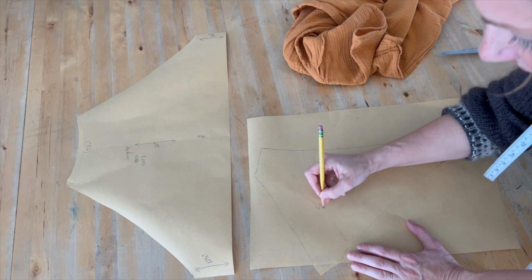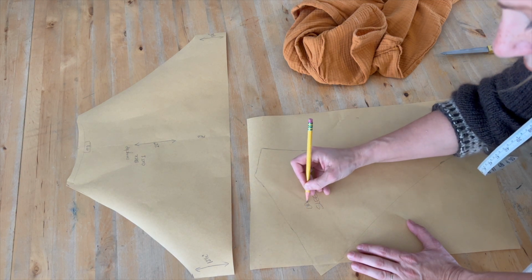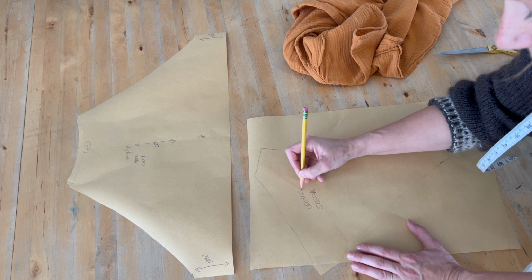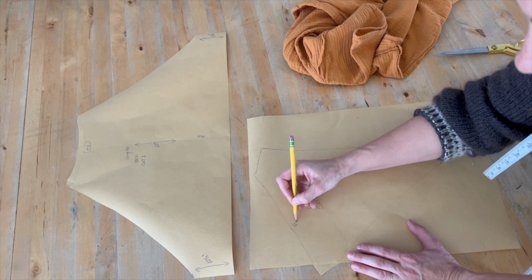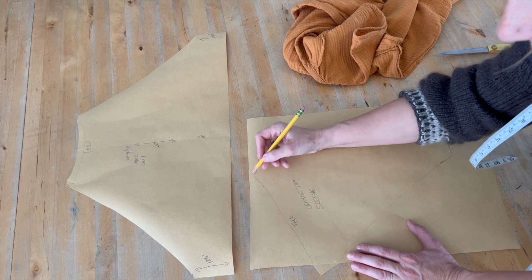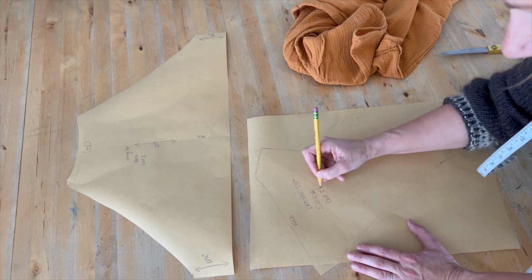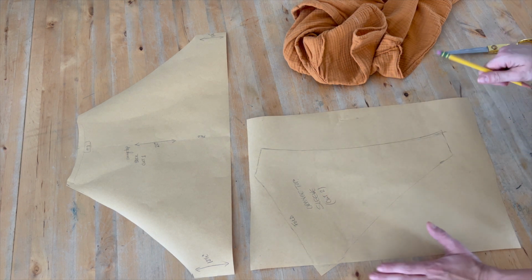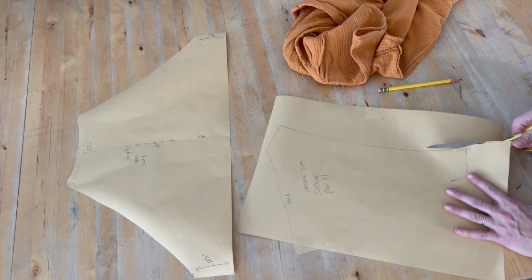All right, let's keep going. We've got our sleeve here. We're gonna call this sleeve for our orange top. This is gonna be on a fold for sure. And we are going to cut 2 of these, okay? Take all your notes, and then you can cut it out.